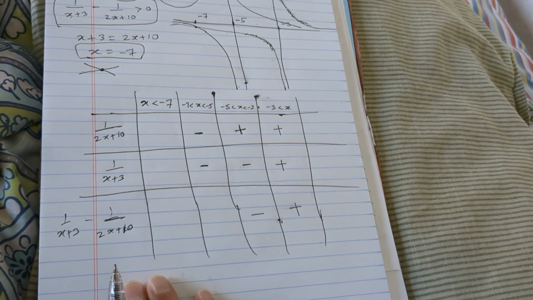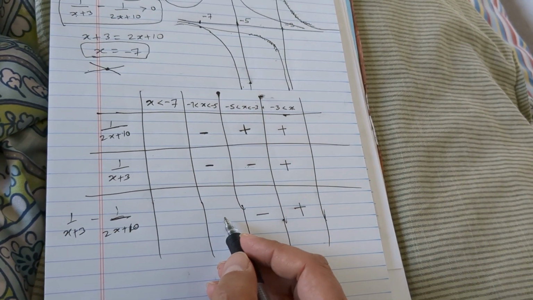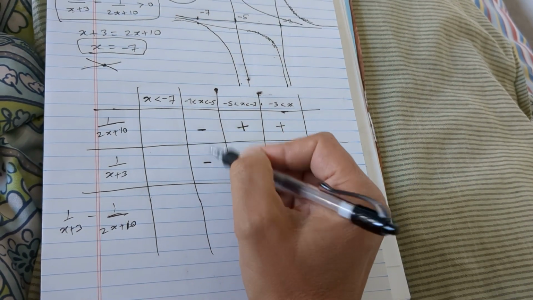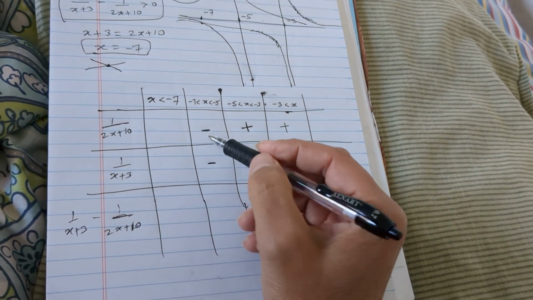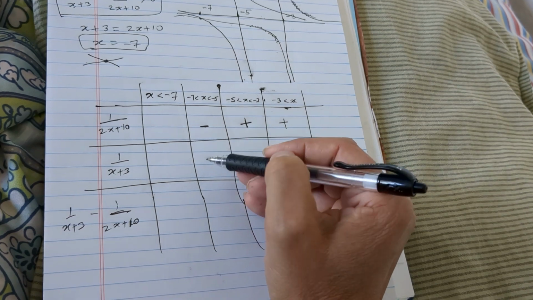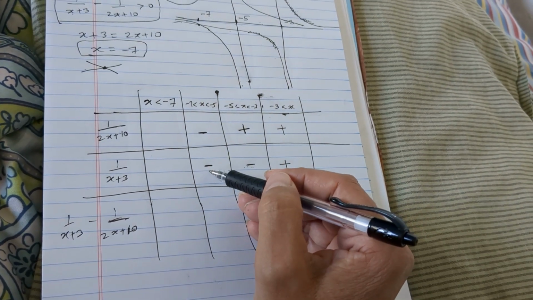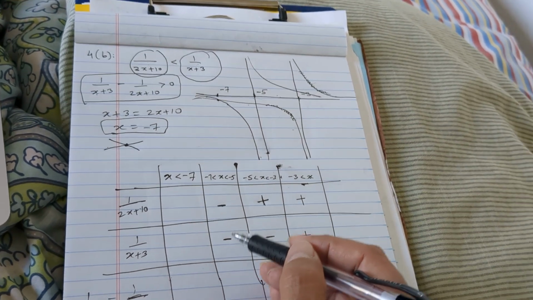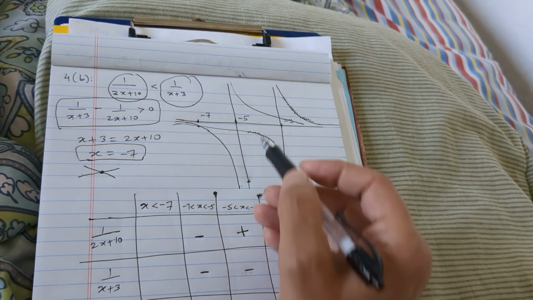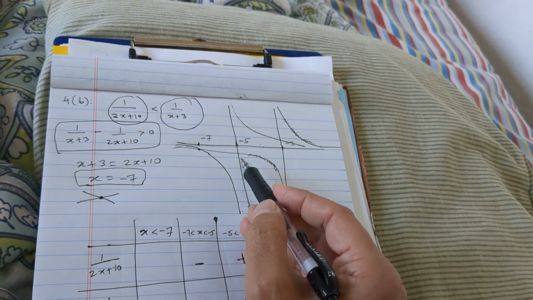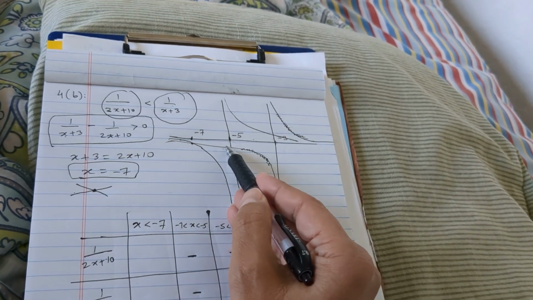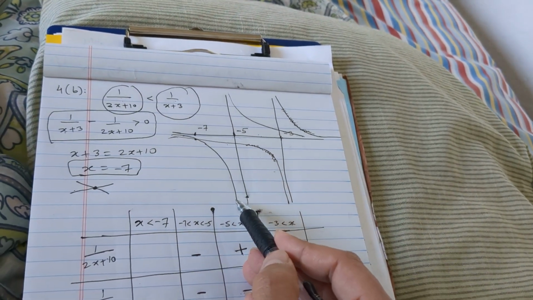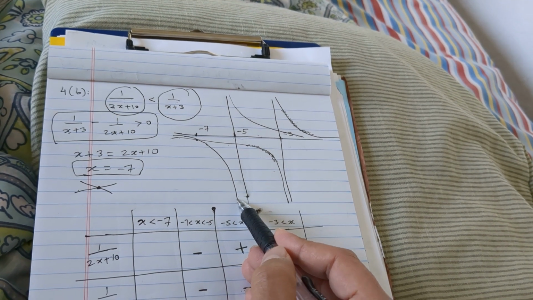Now what happens here? Both are negative. We have to think a little bit to figure out which one is higher and which one is lower. This is where we pay attention to our picture. Look at the picture. This was the x plus 3 curve, this was the 2x plus 10 curve.